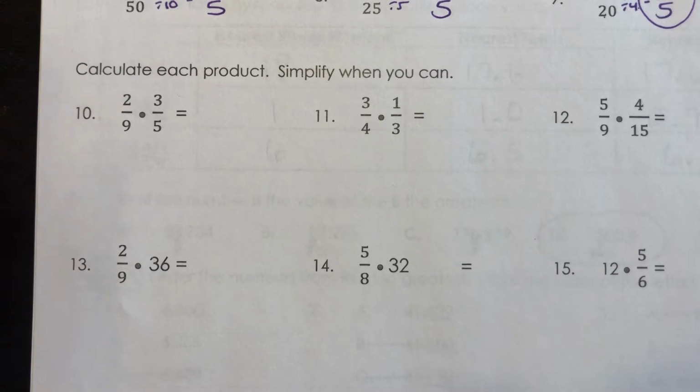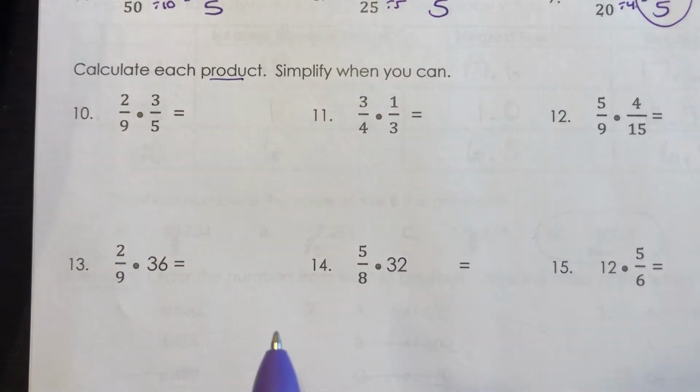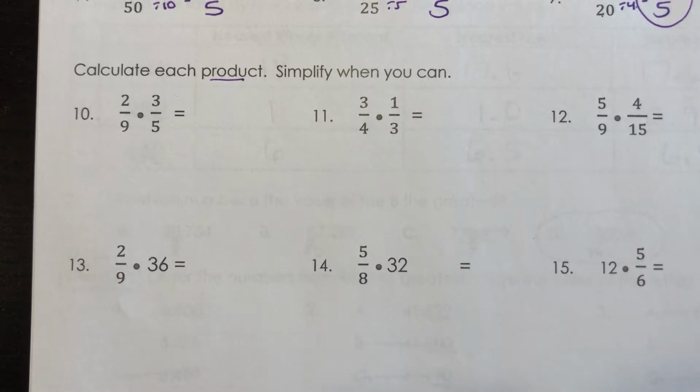Okay, now I ask you to calculate each product. Again, that's a result of a multiplication problem. And I told you to simplify when you can. As long as all went according to plan this week, you have learned how to cross simplify using the commutative property. You just learned how to do it yesterday.